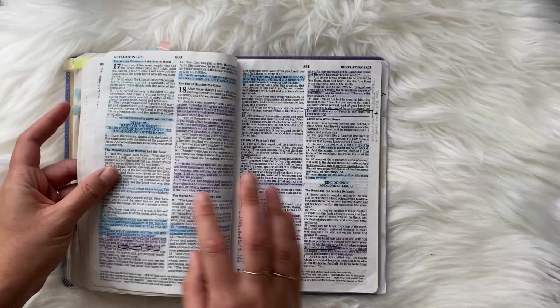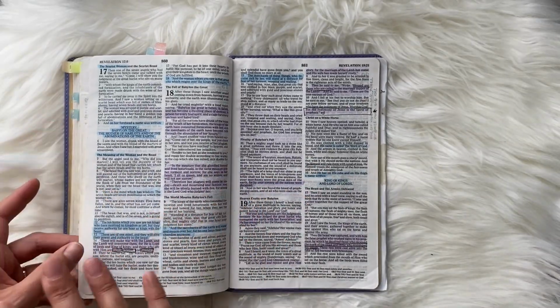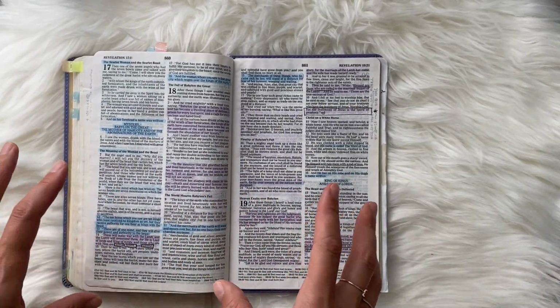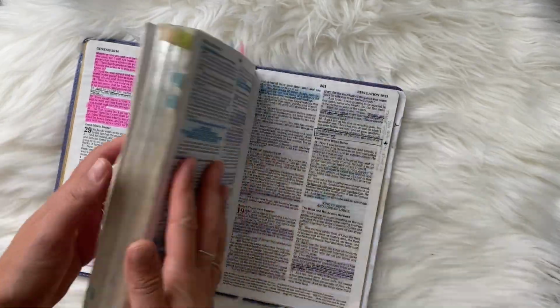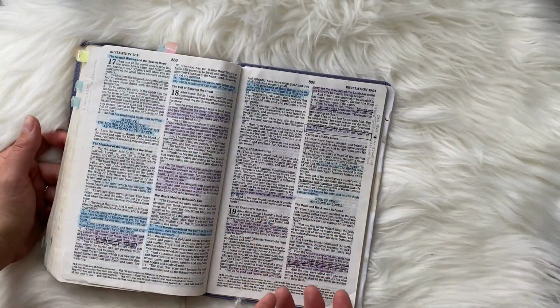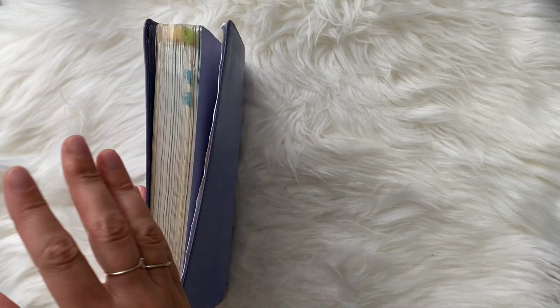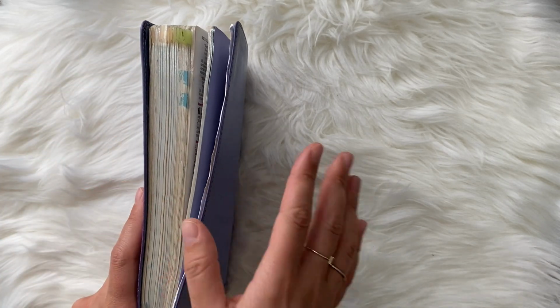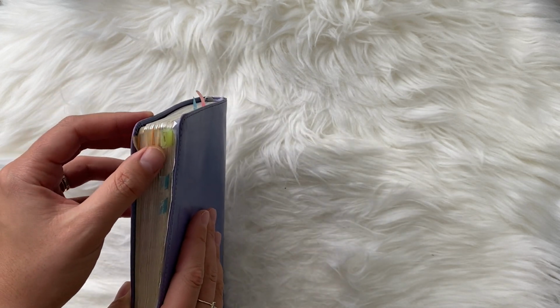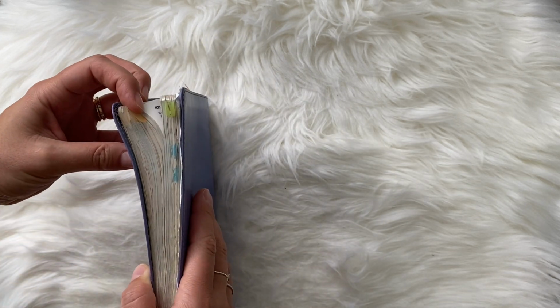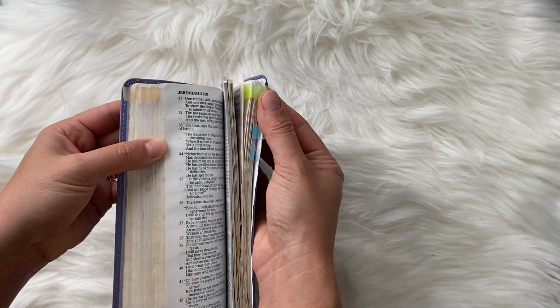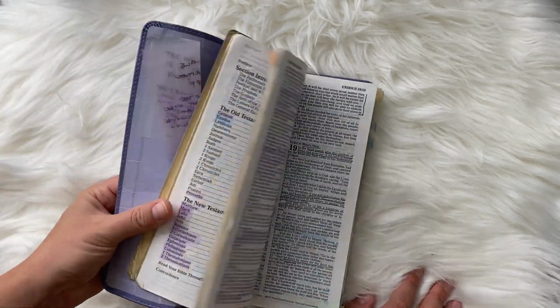The final section is the general epistles and Revelation. We're gonna have the very end of Revelation, which I've heard it put before, if you really want to understand a book, you can read the first chapter and the last chapter. That's something that you can do as well. Keeping these tabs in order to organize each of your sections is going to make such a big difference. And you can see even the color coding, the orange represents the Old Testament and the New Testament is yellow.